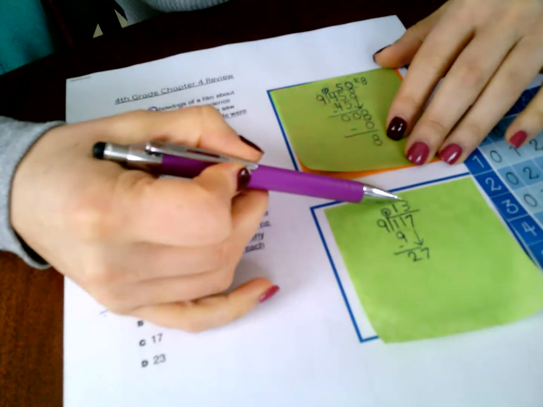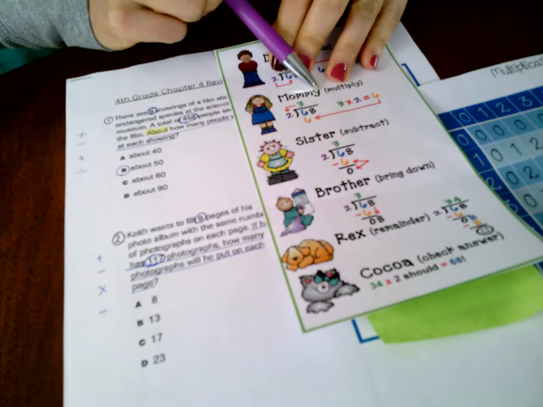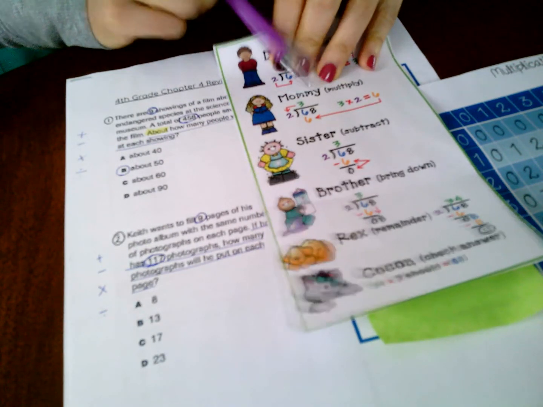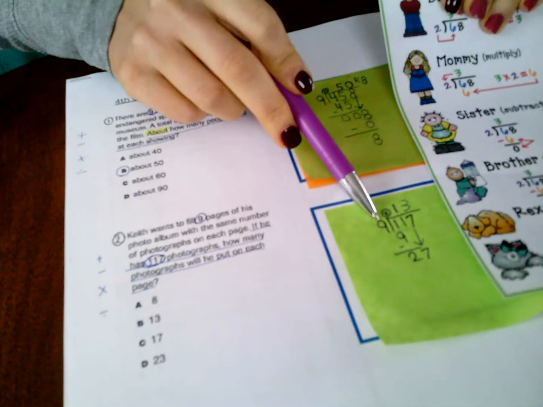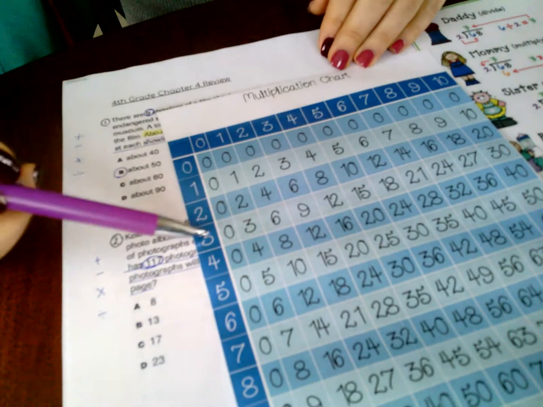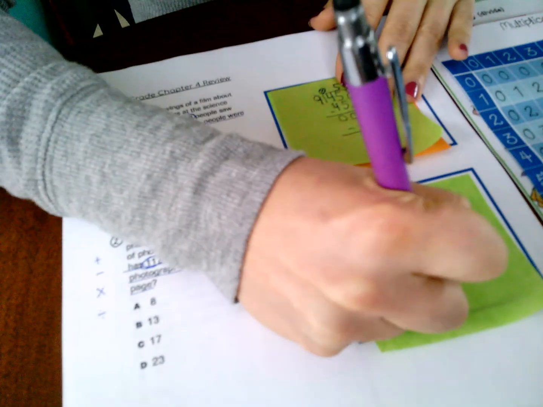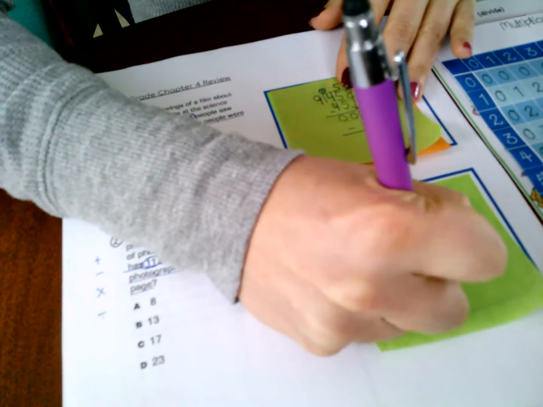Okay, so now we're at our multiplying step. We just divided 27 by 9, which is 3. So now you're at your multiply. 3 times 9 is 27. Write my answer under here.